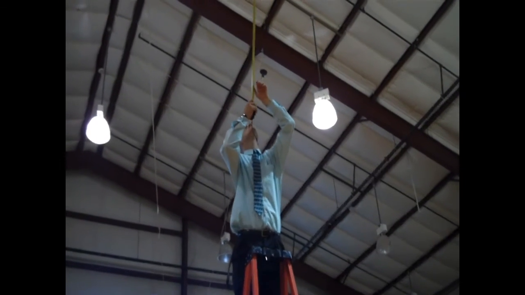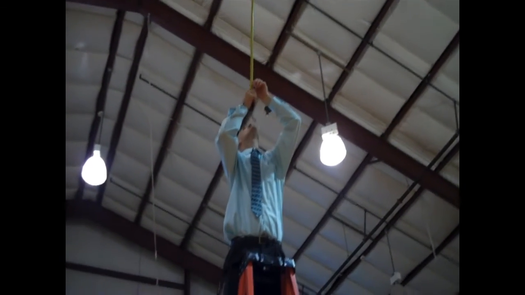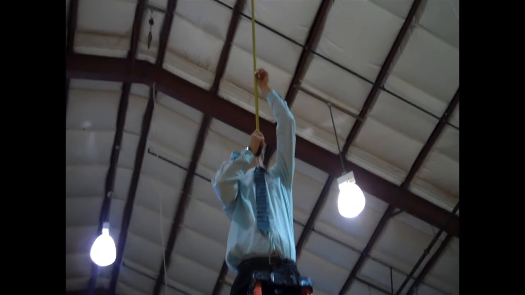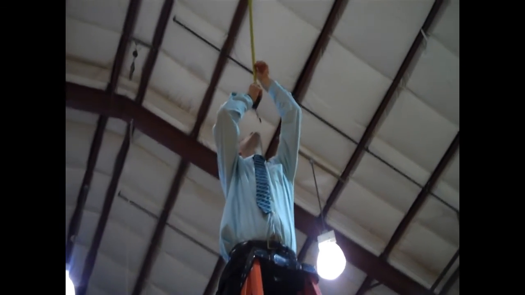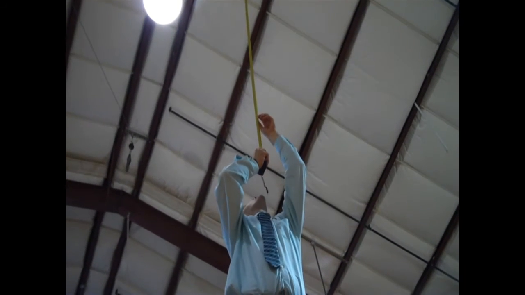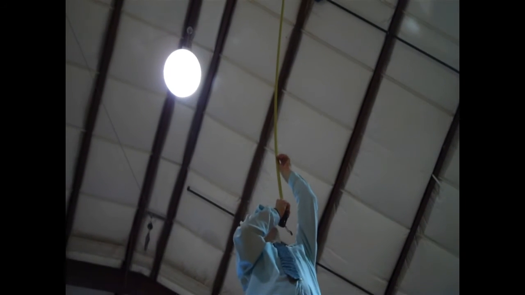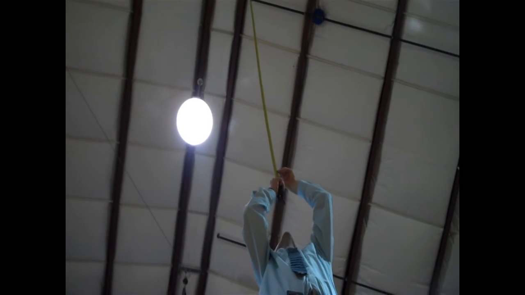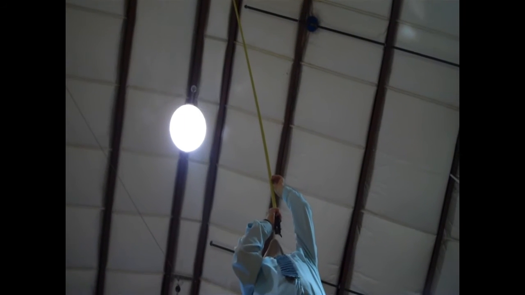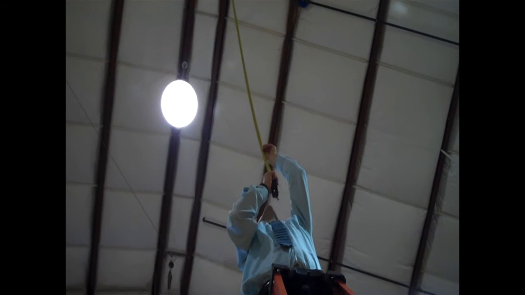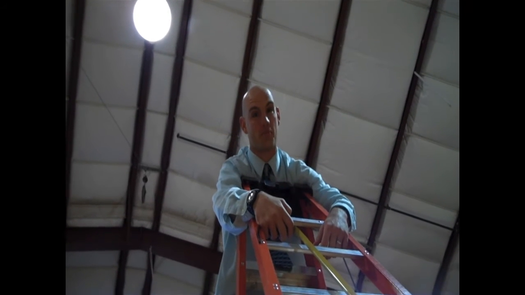All right, we're at 7 feet. Might actually make it. Nice and easy. This is going to be harder than I thought. We might have to use a different method.